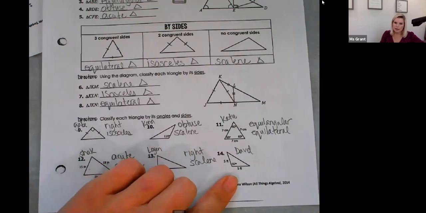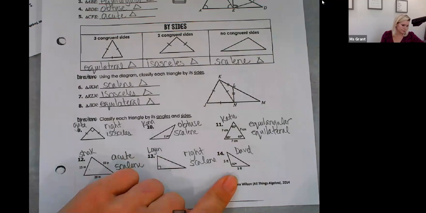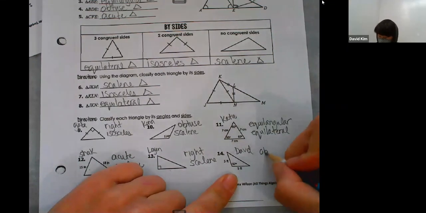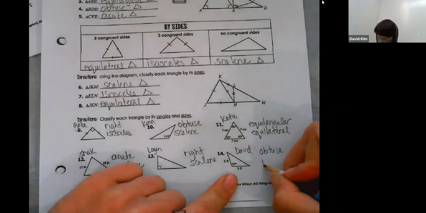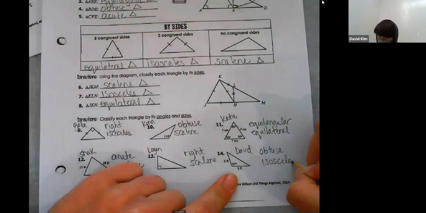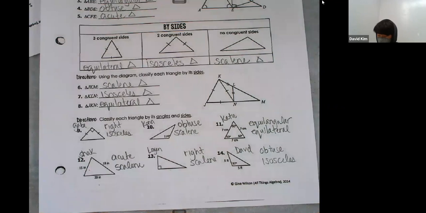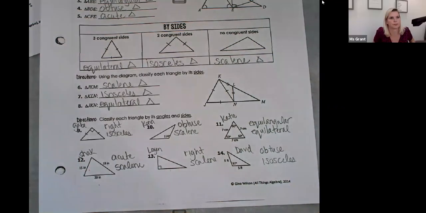Number 14 was David. Obtuse isosceles. Obtuse isosceles. Very good. Okay. So awesome.